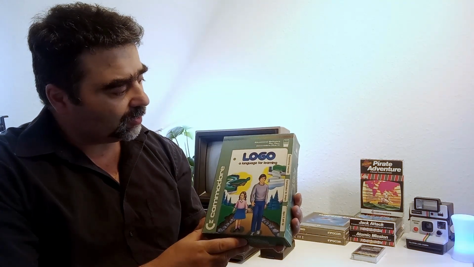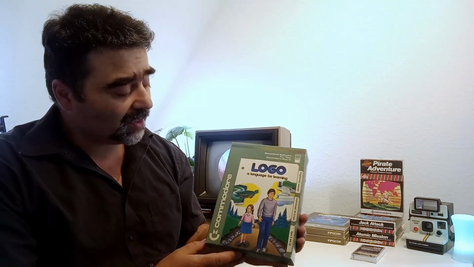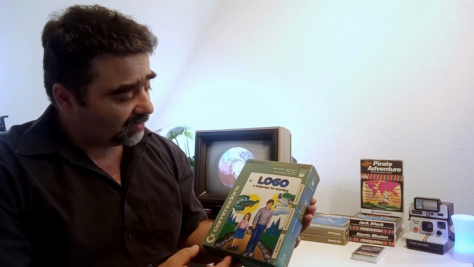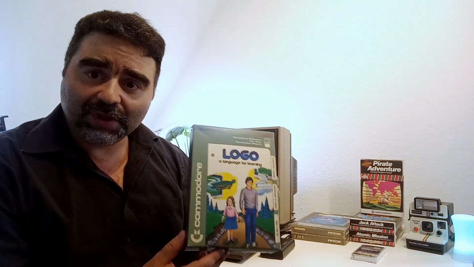Today we are going to explore this software here for the Commodore Plus 4. Logo by Commodore from the year 1984. I've searched very long for this on different trading platforms and I was able to get one recently. And I'm looking forward to explore this software package with you today.